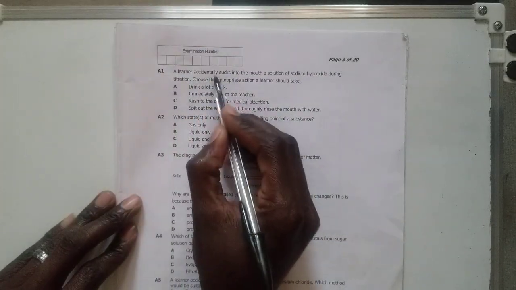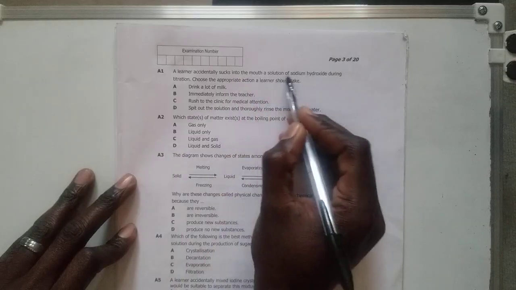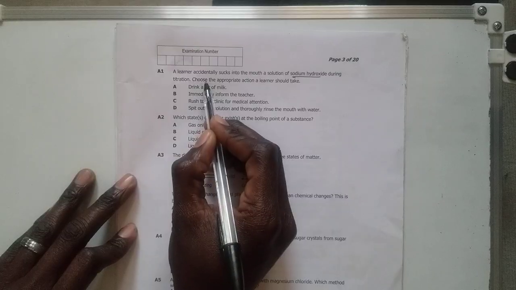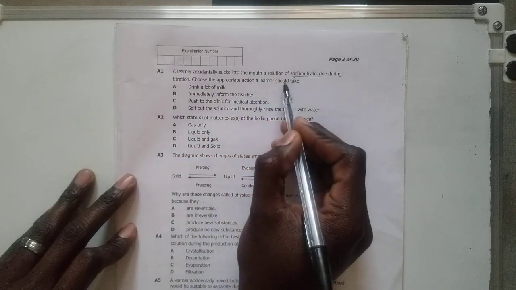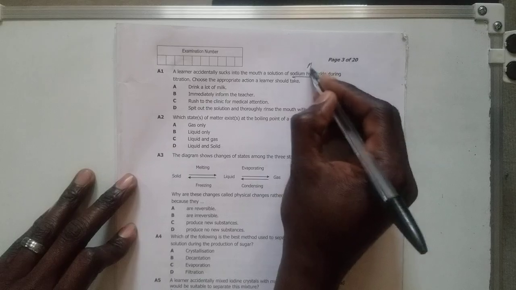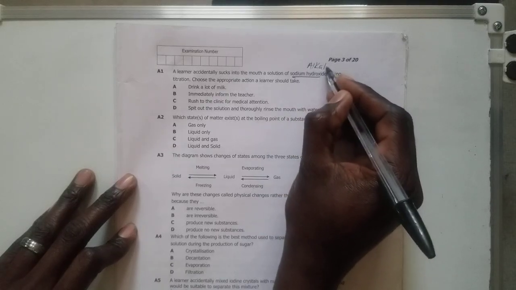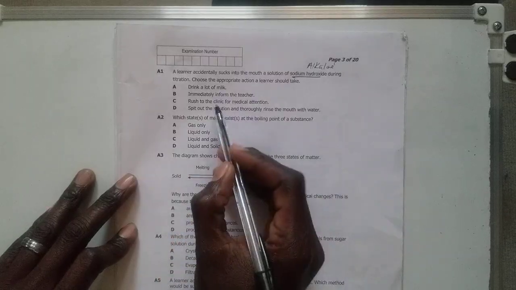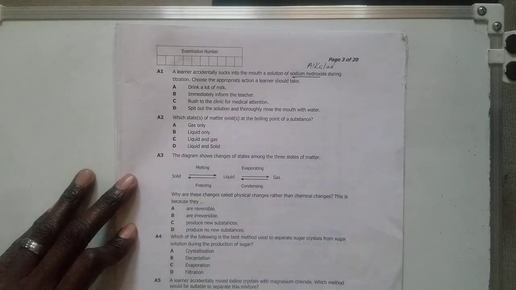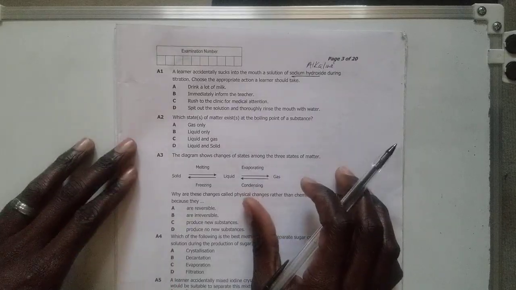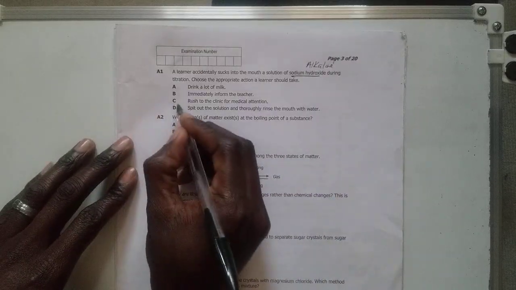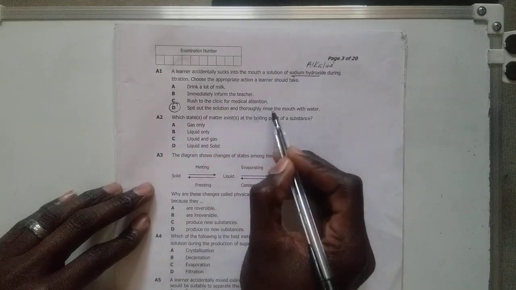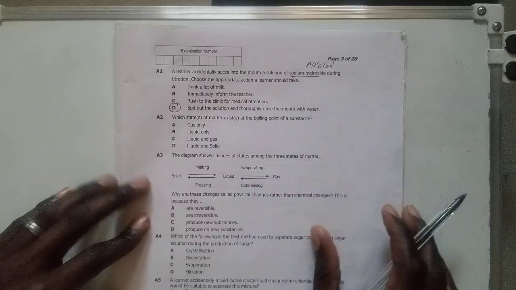It says a learner accidentally sucks into the mouth a solution of sodium hydroxide during titration. Choose the appropriate action a learner should take. Remember, sodium hydroxide is an alkaline solution, and therefore when a student does this accidentally, they need to spit it out and wash their mouth with plenty of water, and they'll be okay. So D was the best option: spit out the solution and thoroughly rinse the mouth with water.